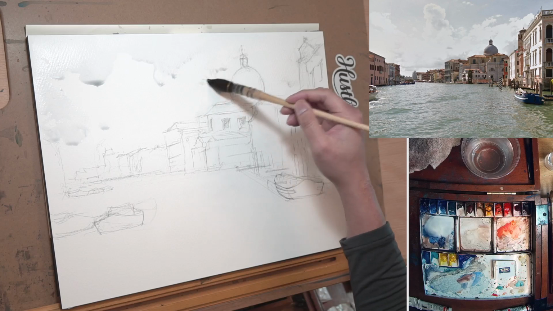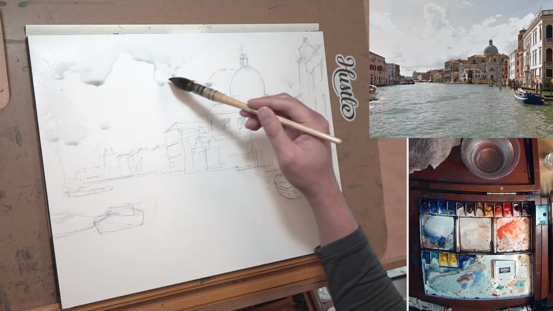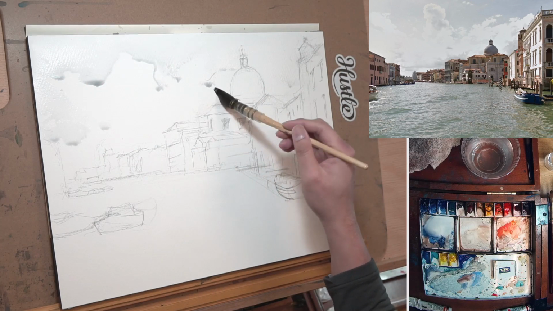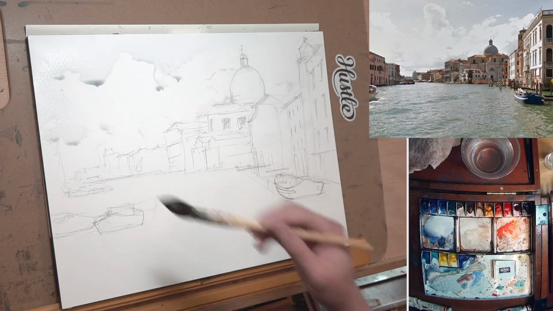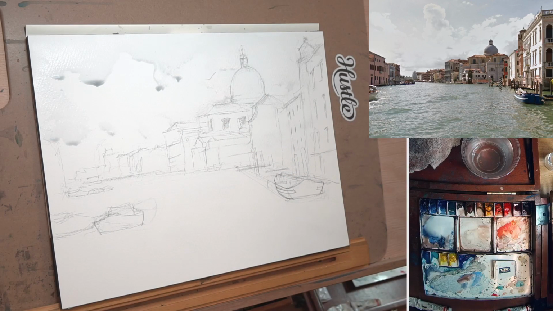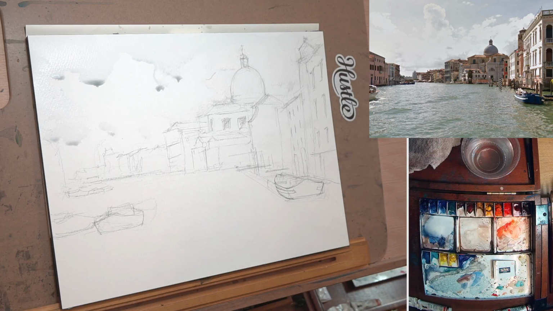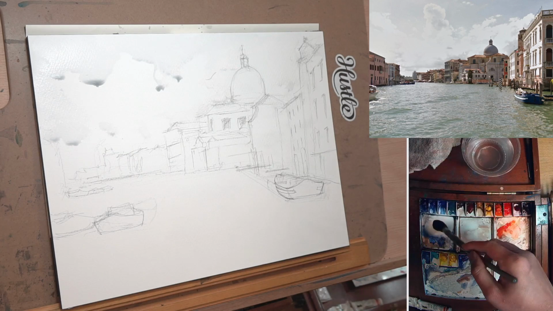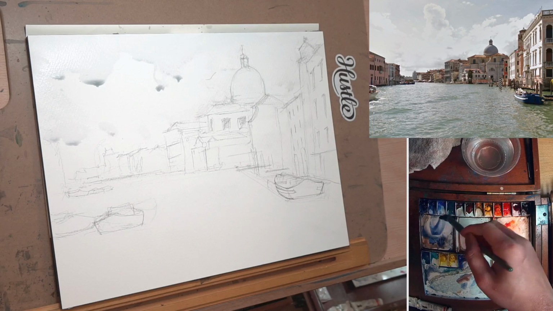So mostly wet the top, and we'll leave some shape down here. Again, a little bit of shape here. We can connect a little bit of wetness here. Okay. Let's re-wet my paint, spraying the water a little bit. So let me grab my cobalt blue.